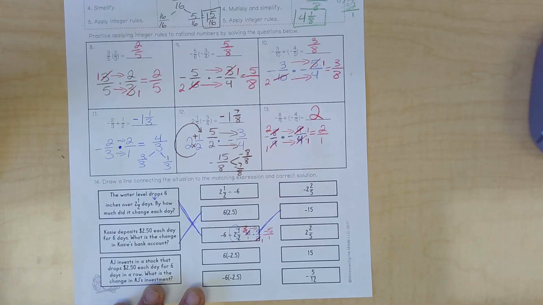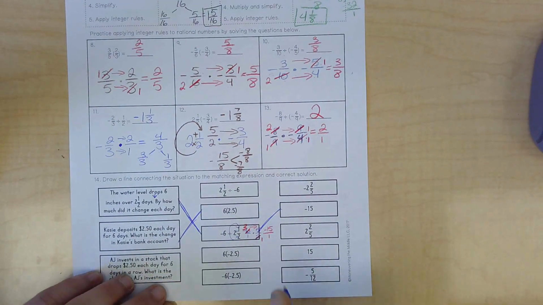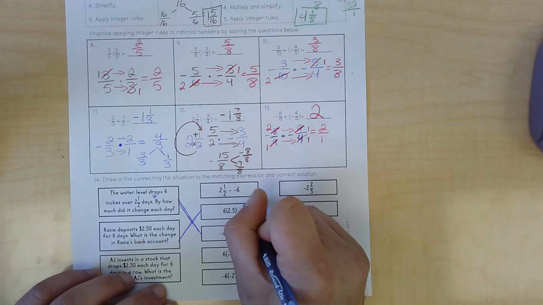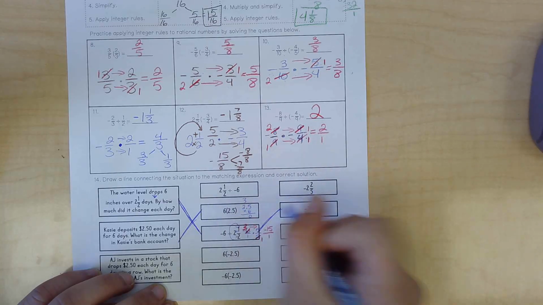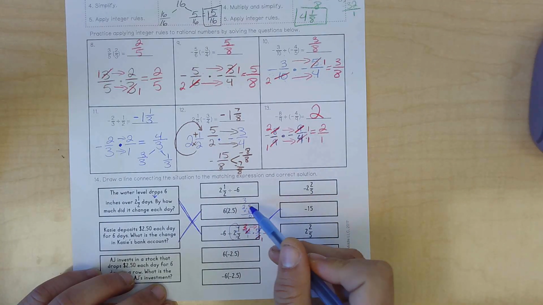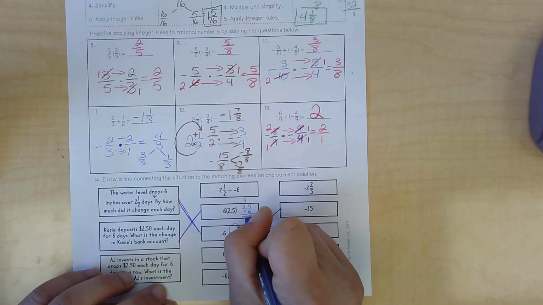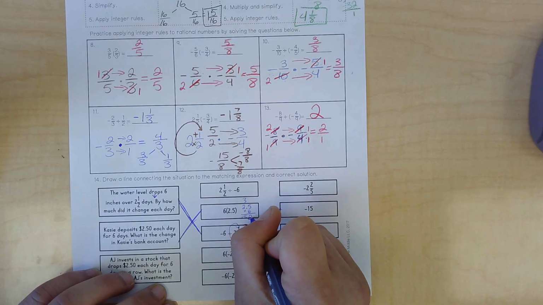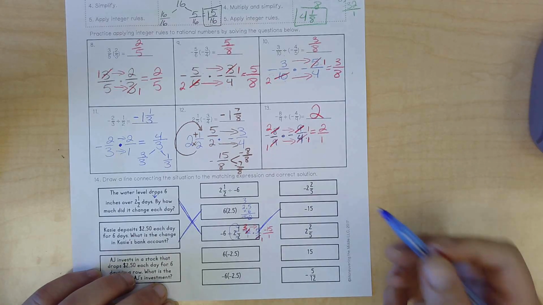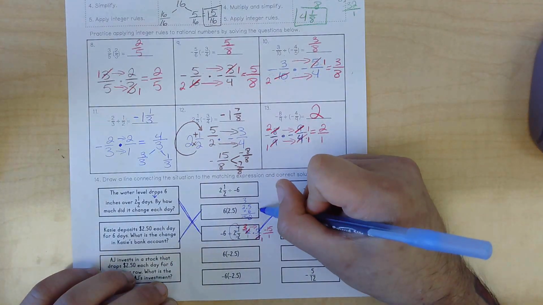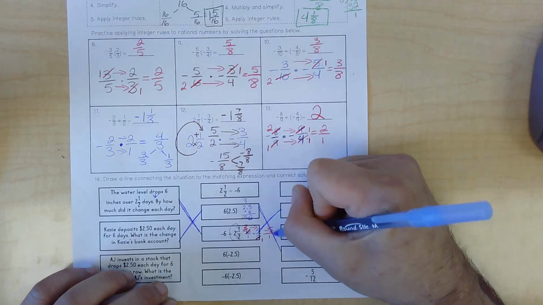We can do that pretty simply. 2.5 times 6, that's going to be 30. Carry our 3. 2 times 6 is 12 plus 3. That's going to be 15. Move the decimal 1. And that should be positive 15, which we see here.